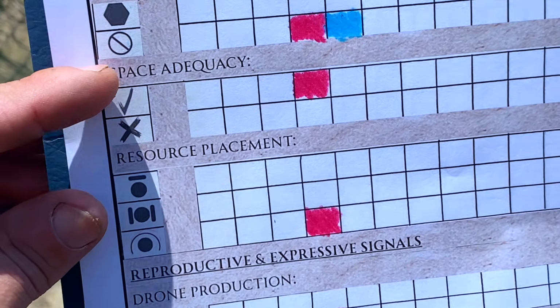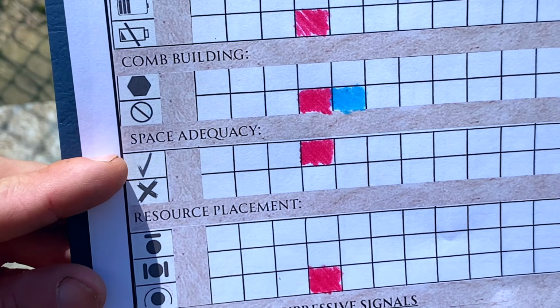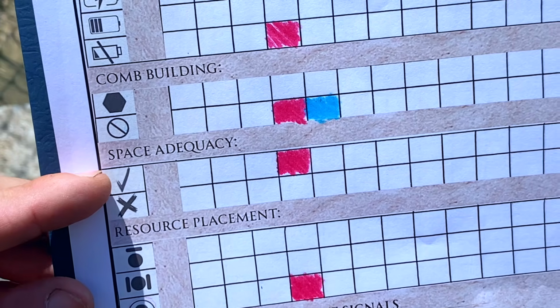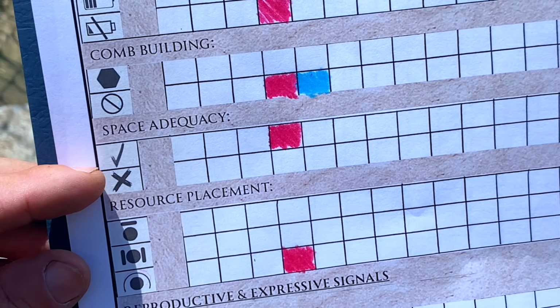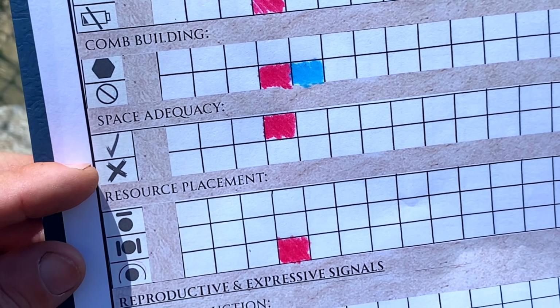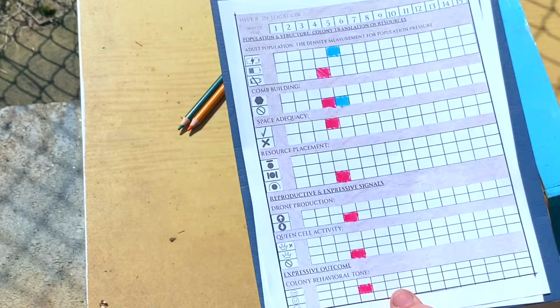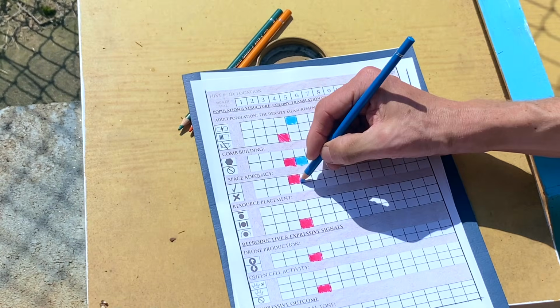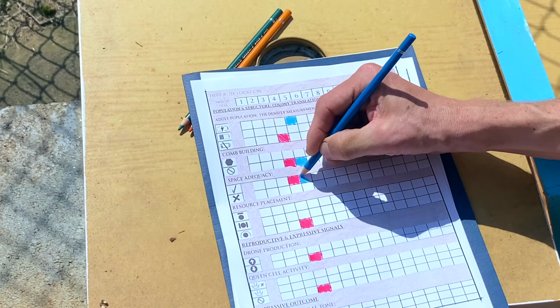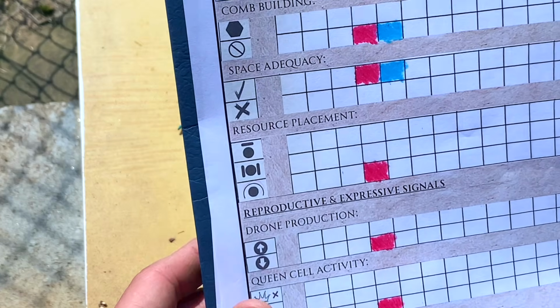Next thing is, do they have enough space? Space adequacy. It's either a yes or a no. Now, they're growing, but they still have room to grow into. I don't need to add any boxes. So, do they have adequate space? Yes, for now. Next one is resource placement.